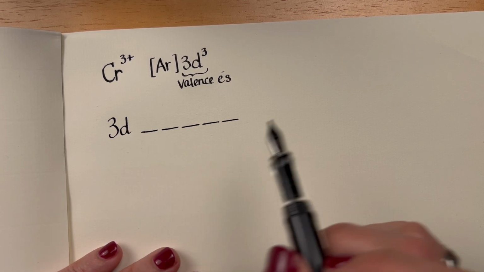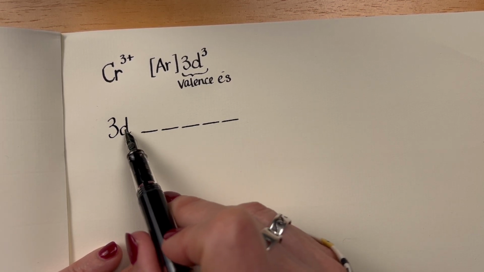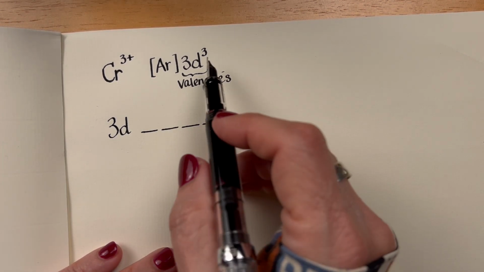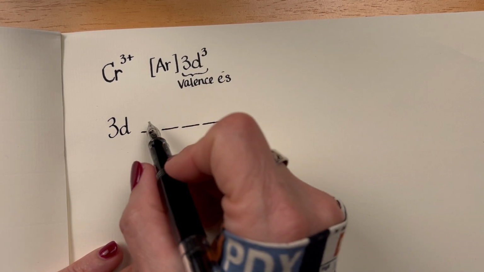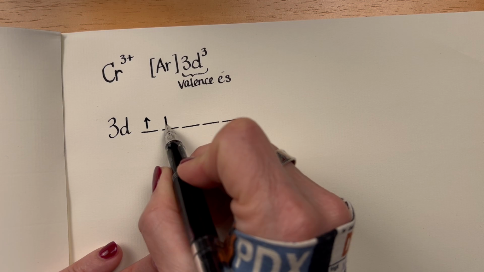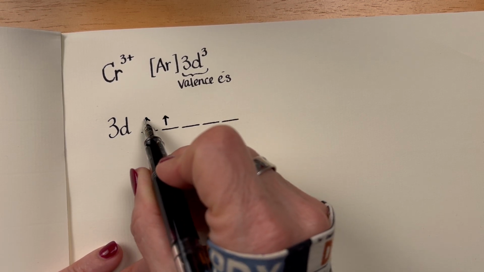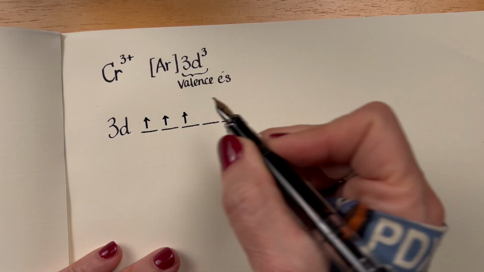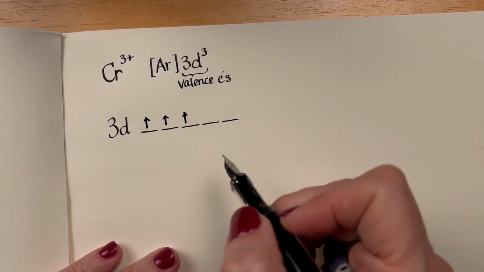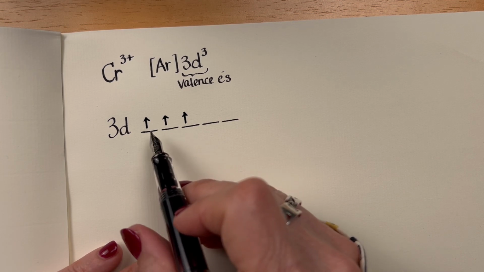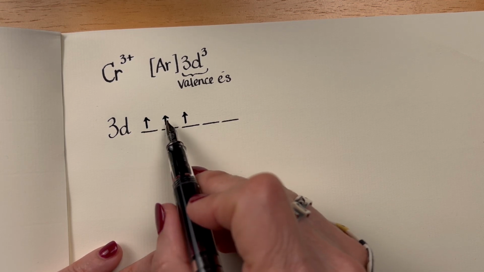There are 5, always for d. And there are 3 electrons that are in those d orbitals. So these little arrows here represent what we call spin-up electrons. Their spin quantum number is +1/2. Spin up, spin up, spin up.